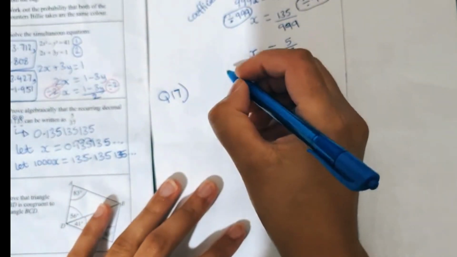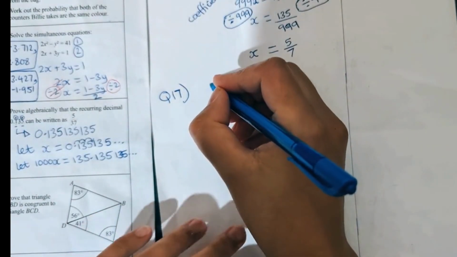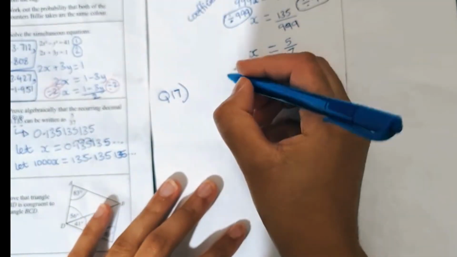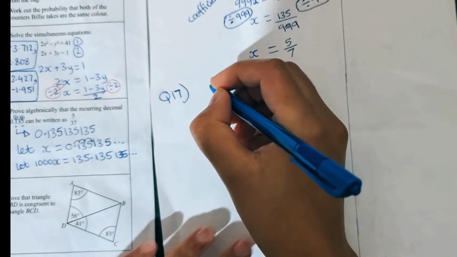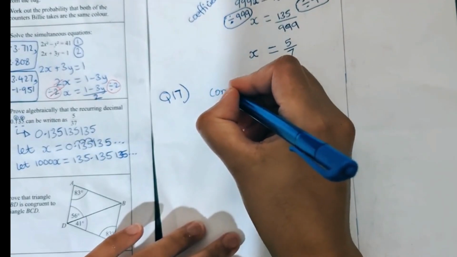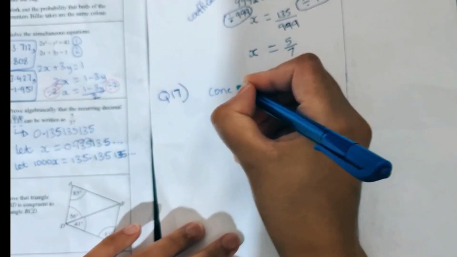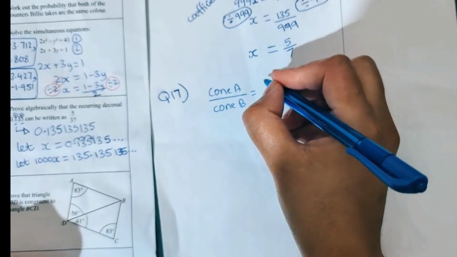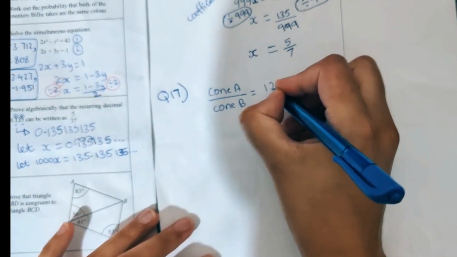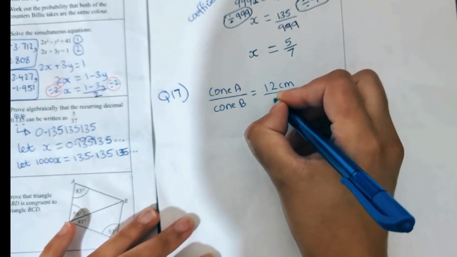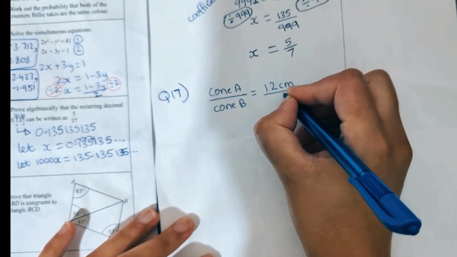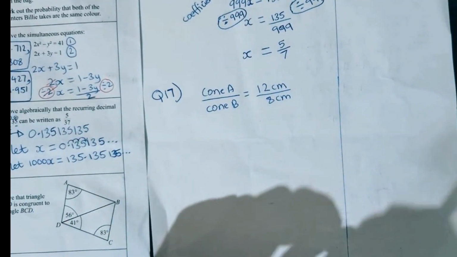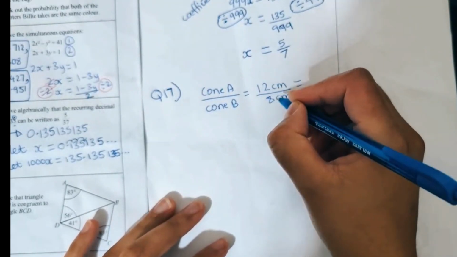So I'm going to divide now the height. So cone A divided by cone B is what I'm going to do. It is going to be equal to, so cone A from the question I know was 12 centimeters. That's the bigger one. I'll divide that by cone B, which is 8 centimeters. Okay, and that way I'll know the surface area. I can leave it as a fraction.